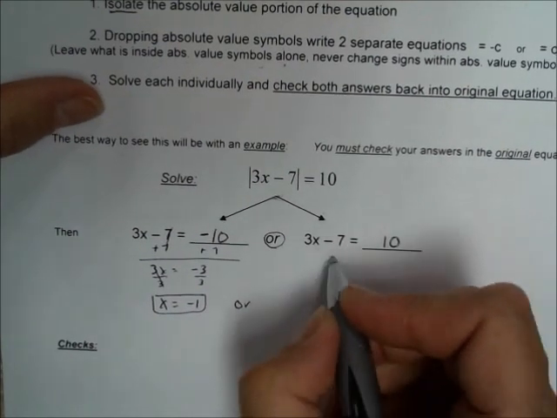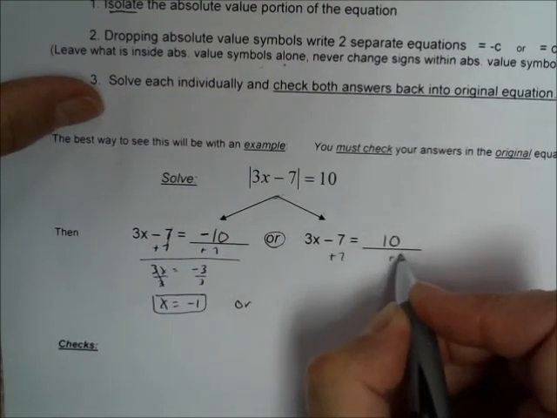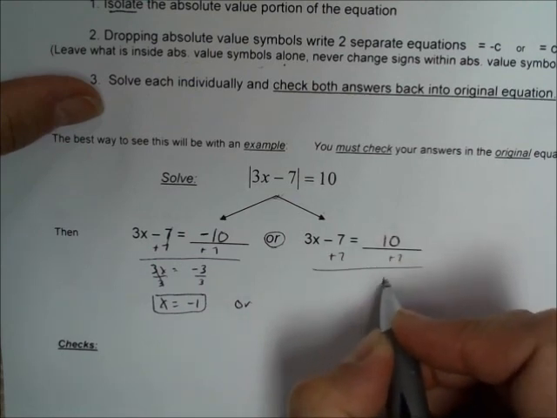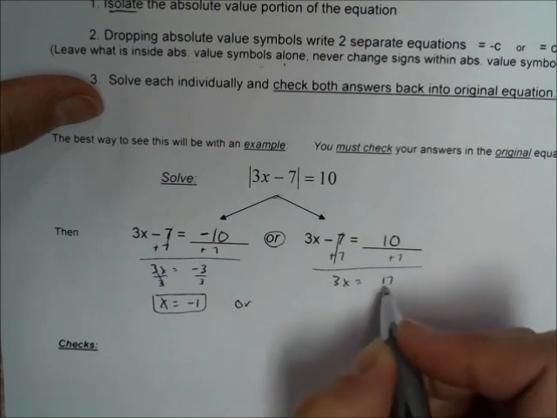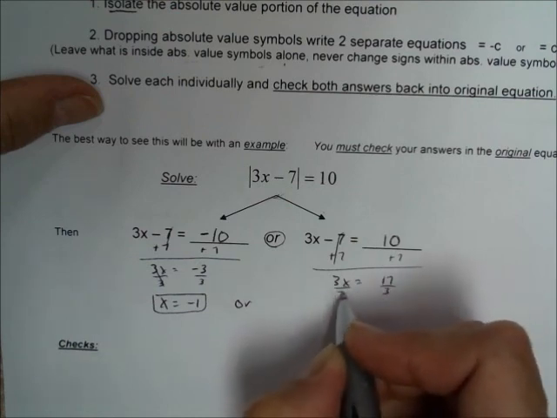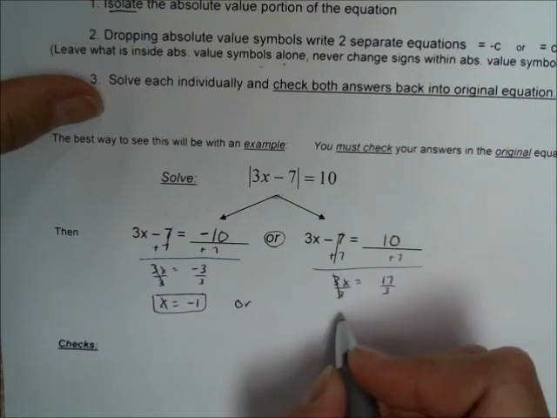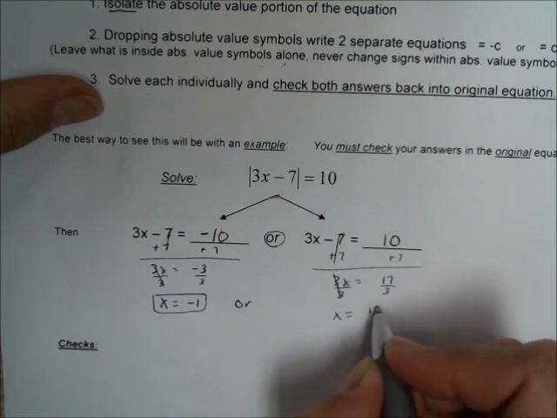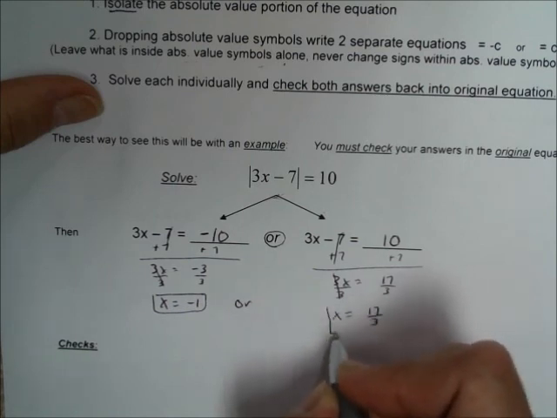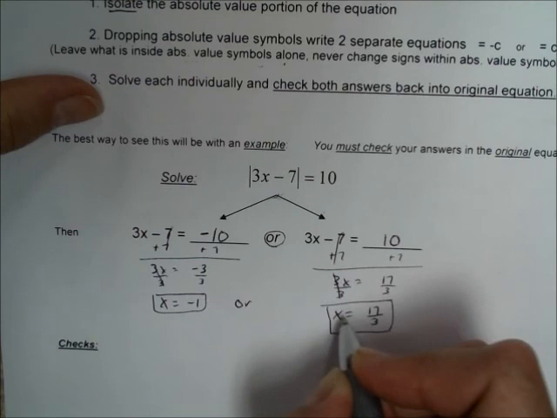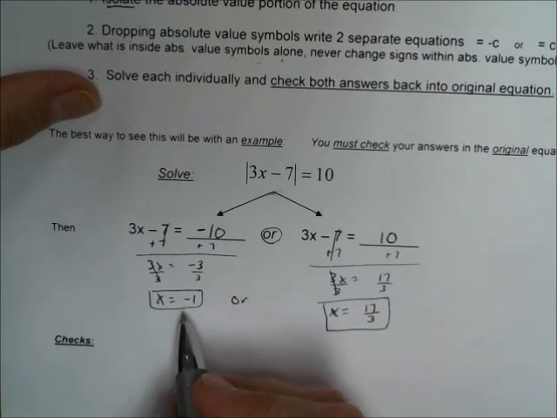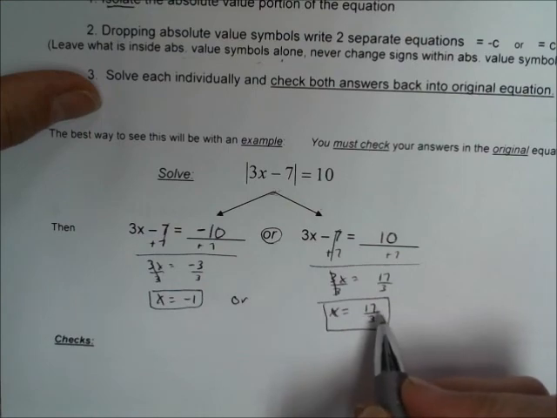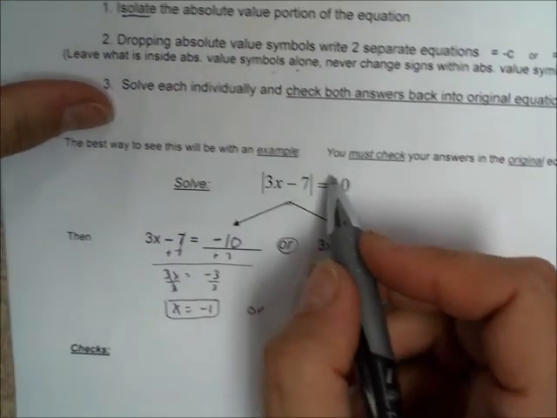Or over here, when you add 7 to both sides, 10 plus 7 is 17. They cancel, so you get 3x equals 17, and when you divide both sides by 3, the 3's cancel out, and you're going to get x equal to 17 over 3, and just leave it like that as an improper fraction. Don't change it into a decimal. It's not necessary. So what we're going to do next is we're going to check to make sure that each one of these works in the original equation.